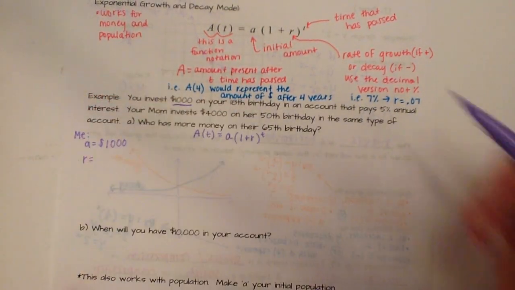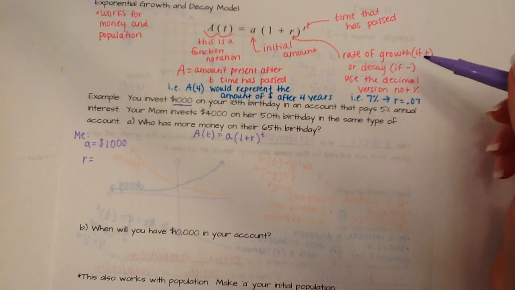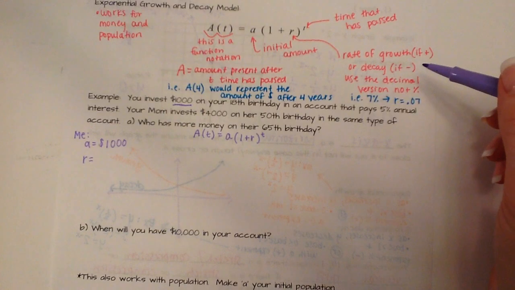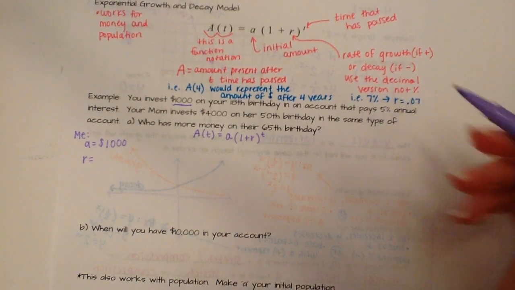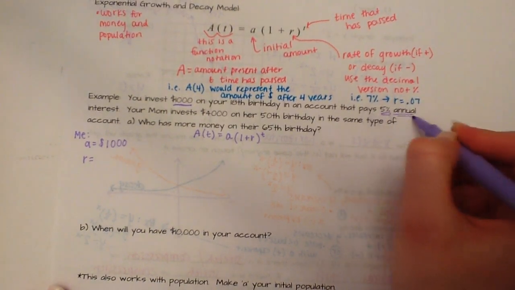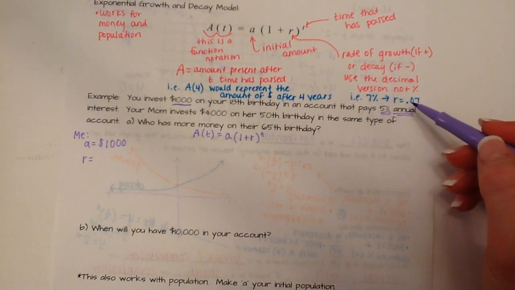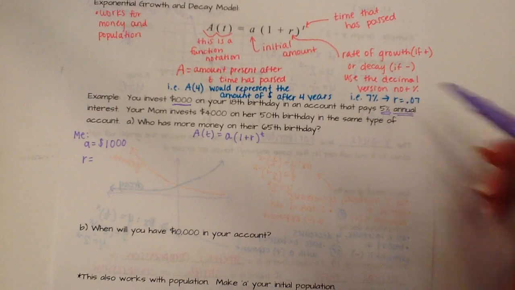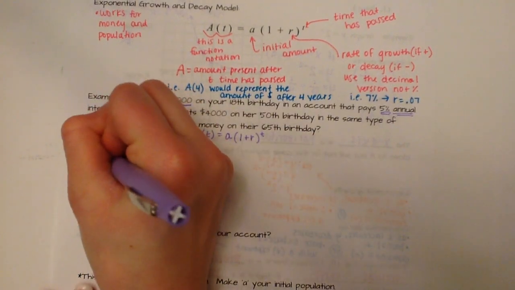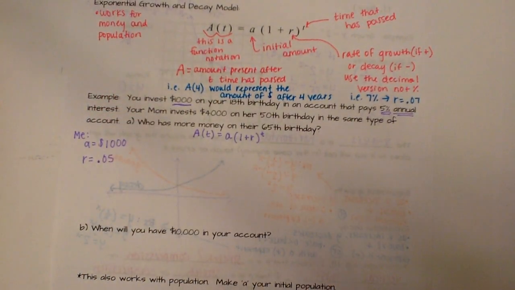So next, let's look at our rate of growth. We have growth because we're positive. We're seeing how much we're going to invest. So we have 5% annual interest. Well, we said up here we don't want percent, we want it as a decimal. So 5% as a decimal would be 0.05. So your rate is 0.05.